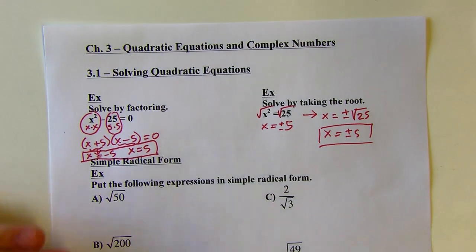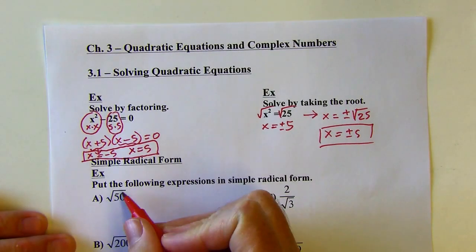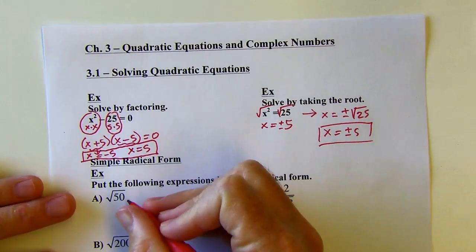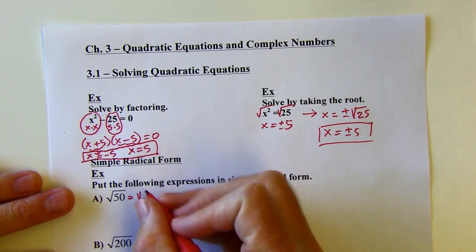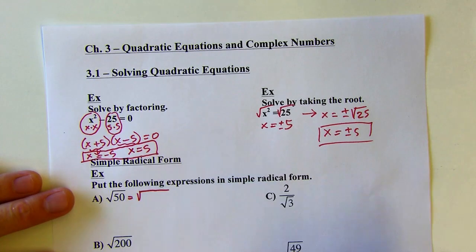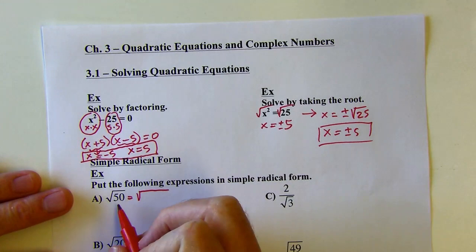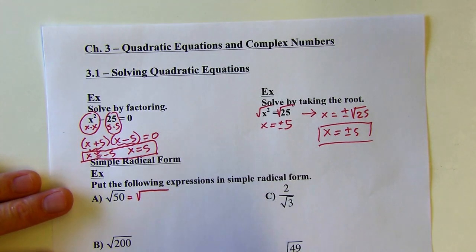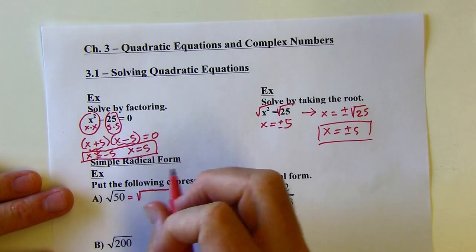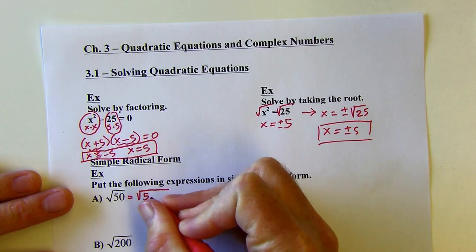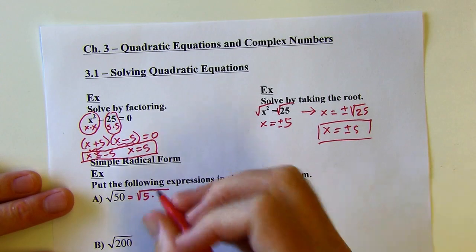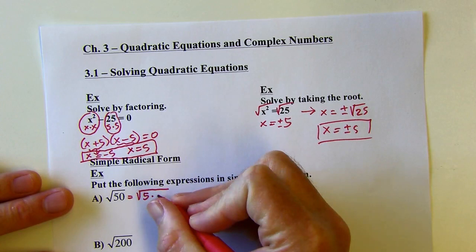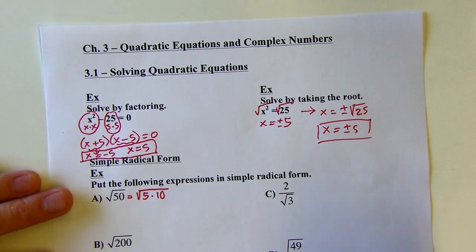So if you think of the radical here, the square root, as a jail, here's how I explain this. If you want to get out of the jail, you need a twin. So I'm going to break up the 50. I'm thinking of any multiplication problem where the answer is 50. I don't want to use 1, but I want to find any other factors of 50. So I did 5 times 10, but you could have done 2 times 25. It doesn't really matter, okay?